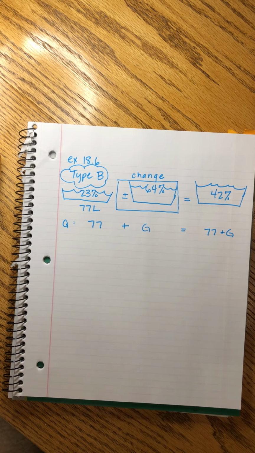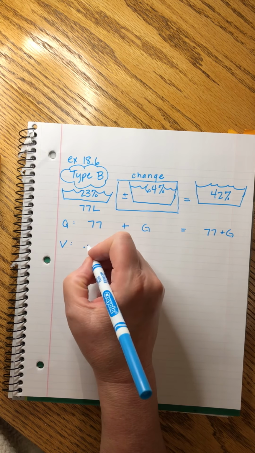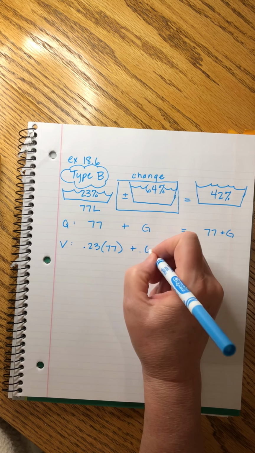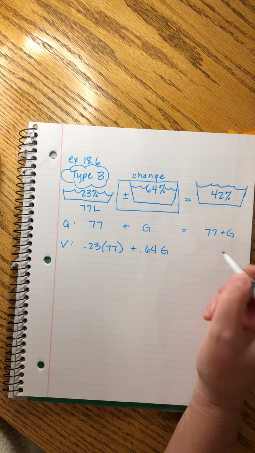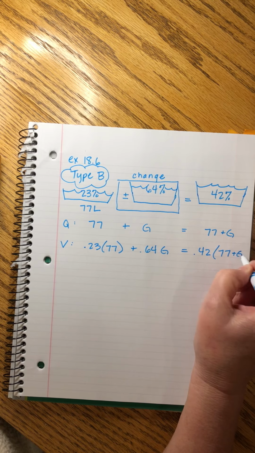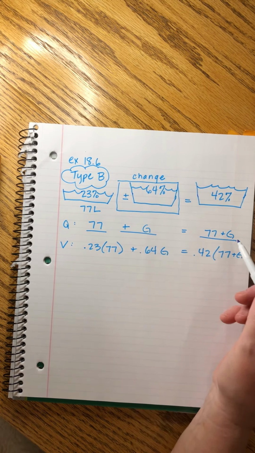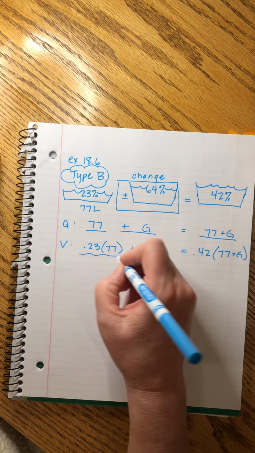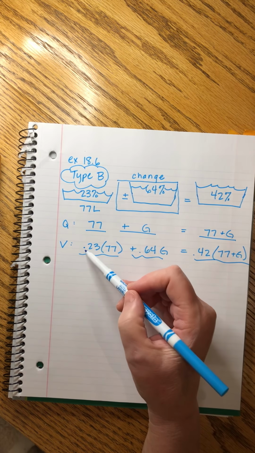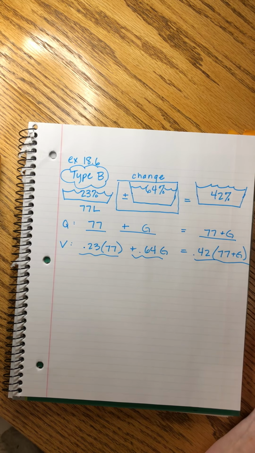How is that helpful? But it's helpful in building our next statement, which is going to be 0.23 times the 77 liters plus 0.64 times this mystery number equals 0.42 times the combined. So you can see that setting up this isn't a separate equation that we have to solve, but it helps us prepare to do this work properly, because we can see, oh, these are the quantities, and now we have to multiply each one by the strength or the value, right, of the glycol solution.